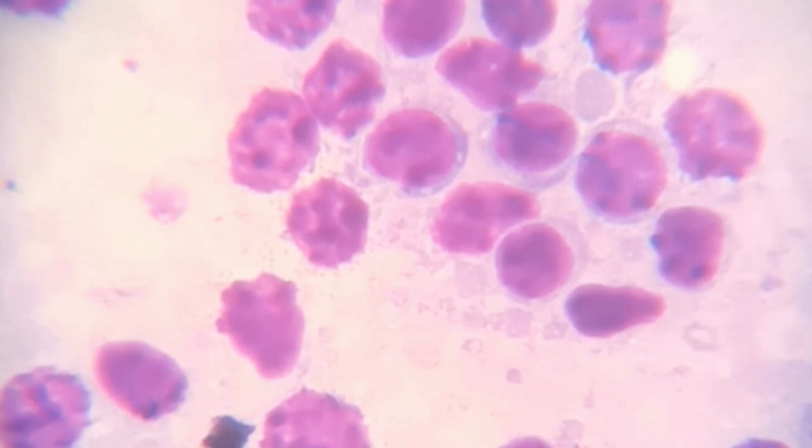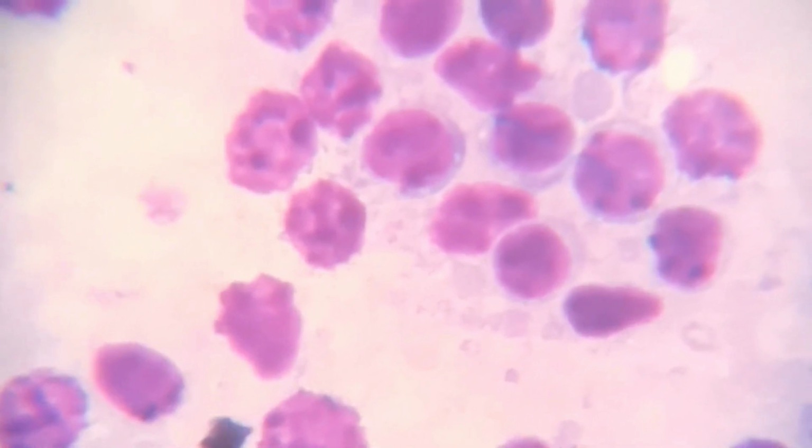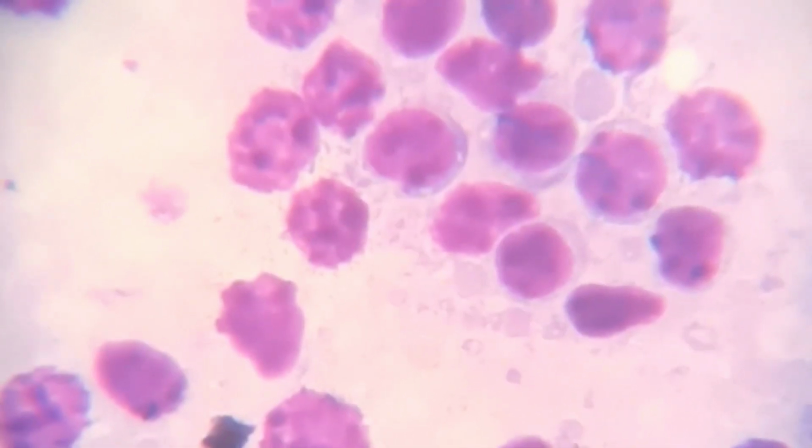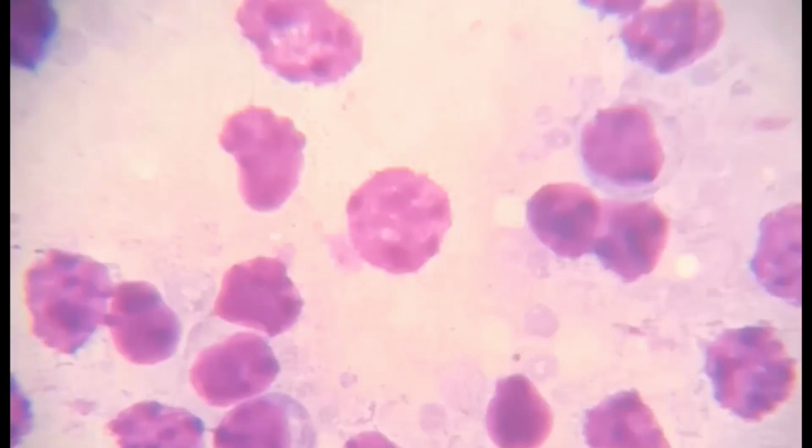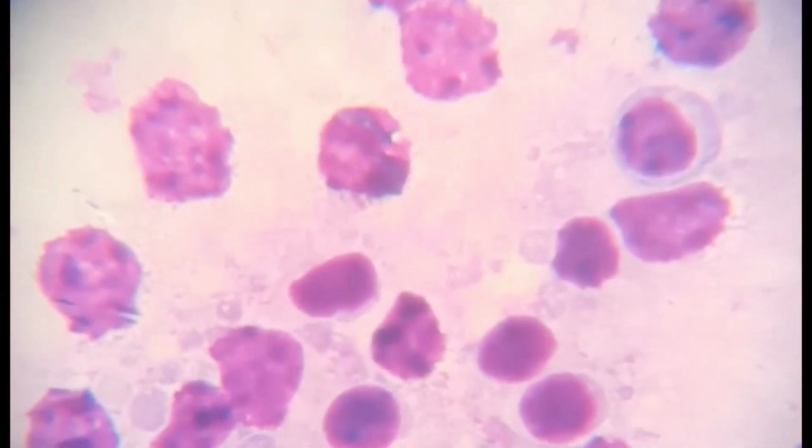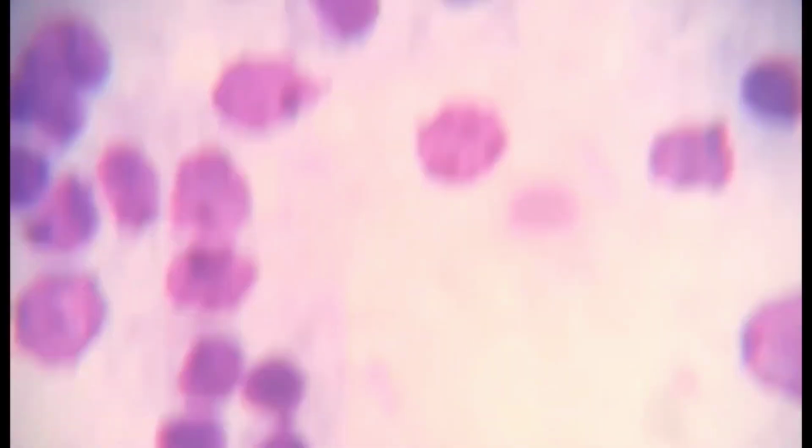CD20 expression. The majority of DLBCL cases express CD20, which is a B-cell marker. CD20 expression has therapeutic implications, as it allows for the use of anti-CD20 monoclonal antibodies such as rituximab in treatment regimens. Molecular subtypes. DLBCL is a heterogeneous disease with molecular and genetic subtypes. Molecular profiling has identified distinct subgroups, such as germinal center B-cell-like, GCB, and activated B-cell-like, ABC, DLBCL, each with different clinical characteristics.